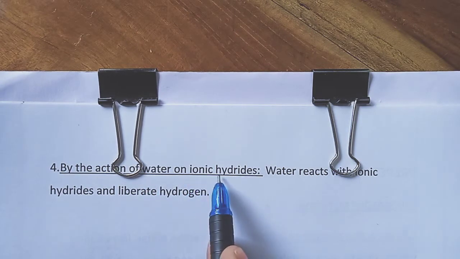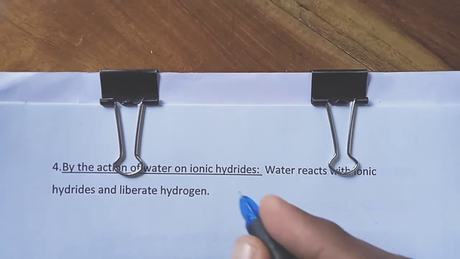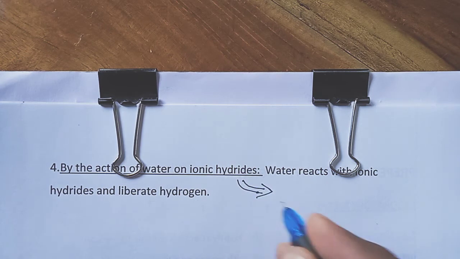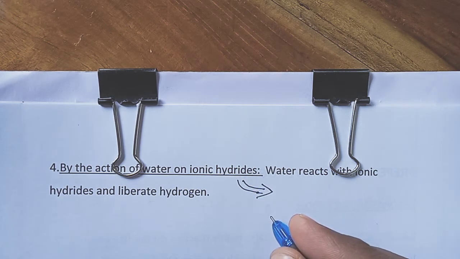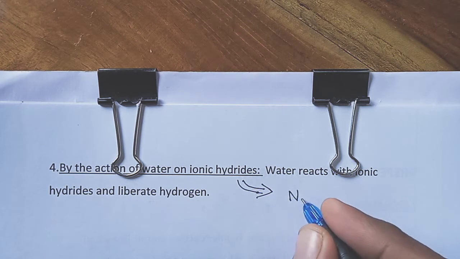By the action of water on ionic hydrides, hydrogen gas is produced. What are ionic hydrides? Ionic hydrides are the compounds formed by alkali metals and alkaline earth metals in which ionic bond is present. For example, consider sodium.